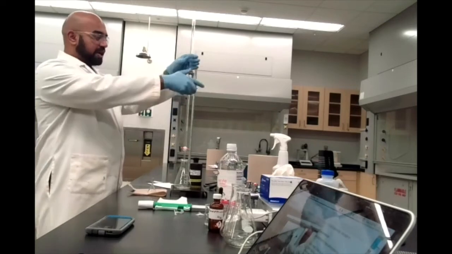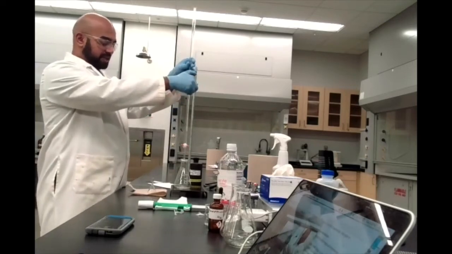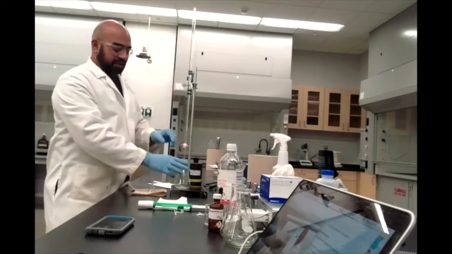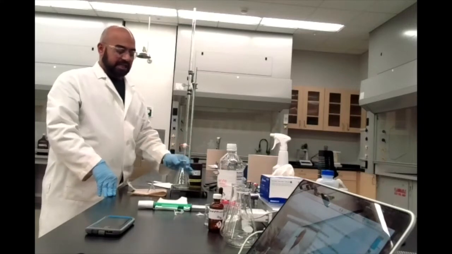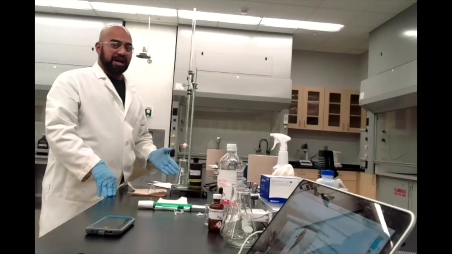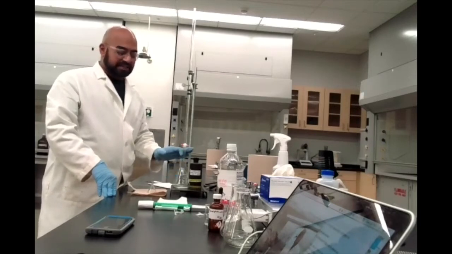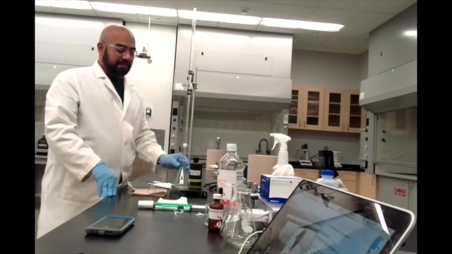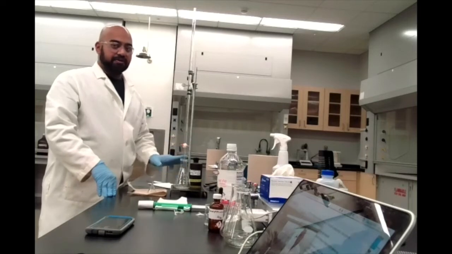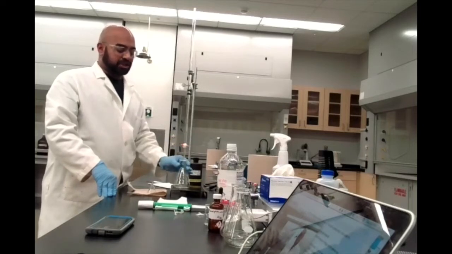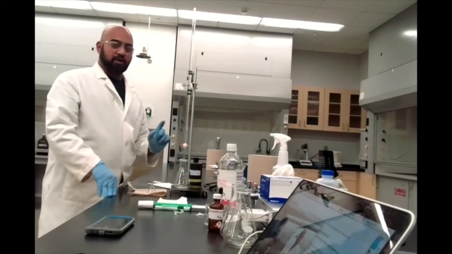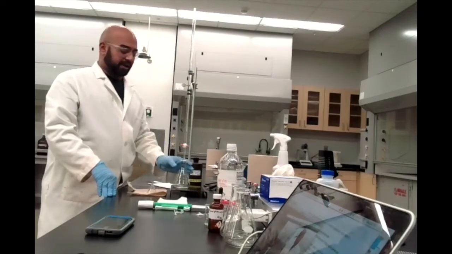So I'm going to make sure that I raise my burette a little bit higher. I want this in such a way that the tip of my burette is not above the opening of my Erlenmeyer flask. It's definitely inside the flask, but at the same time I don't want it all the way down too far. Okay, so here's just inside the opening of my Erlenmeyer.